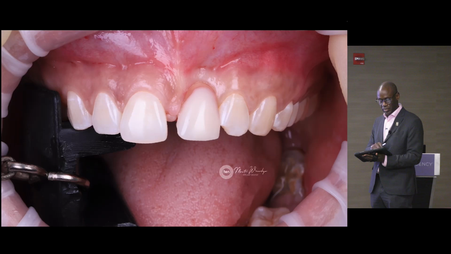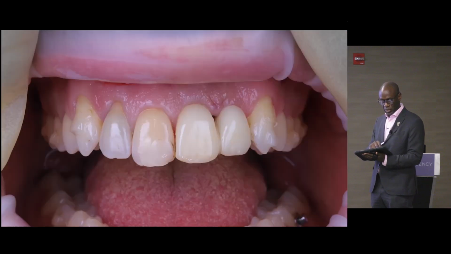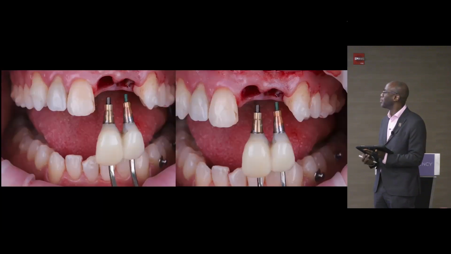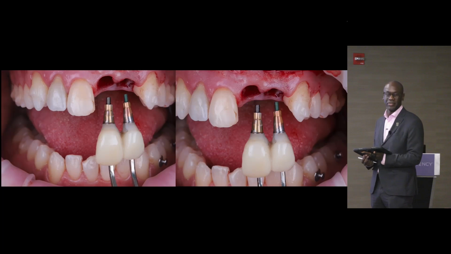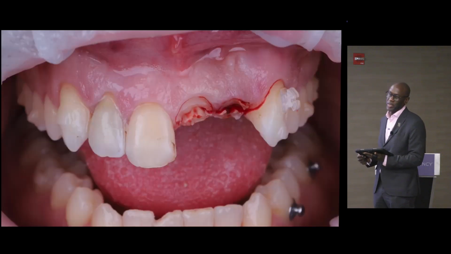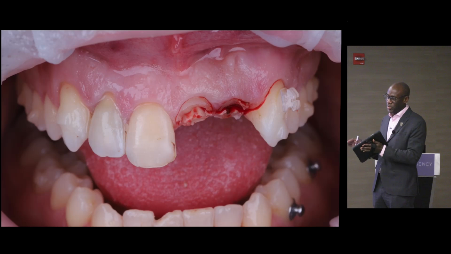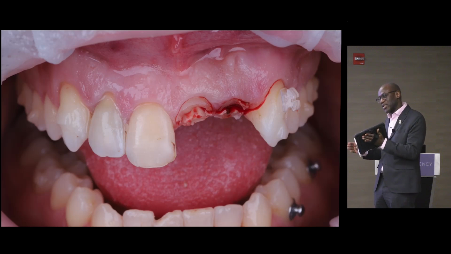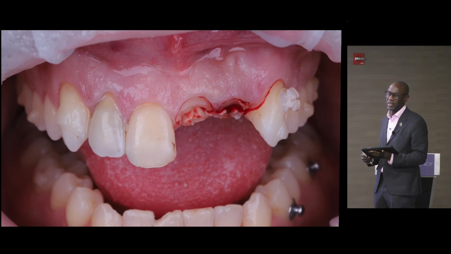I just want to see the shape of those temporaries. You want to see the shape of the temporaries there? Yeah. Slightly concave. Are you still supporting the tissue? Yeah. You said the extraction, the socket shield, are you sectioning the root and leaving that buccal aspect? Yes, that's what I'm doing there. And the danger with that is that if you have your prosthetics too bulky, too soon, you're going to push on that bit of root, which means that it's not going to work. Okay. Thank you for the questions.